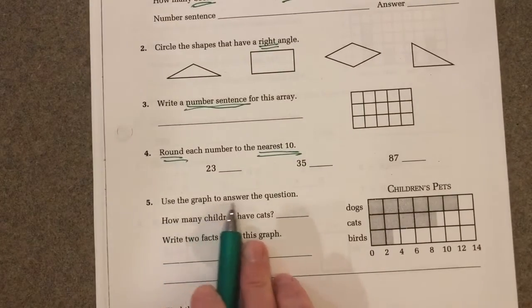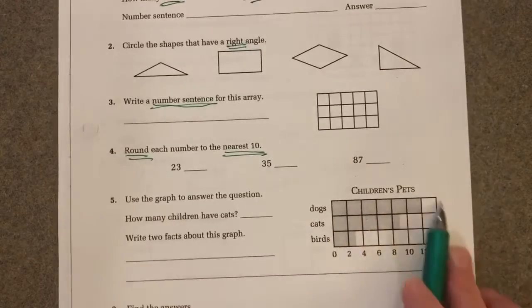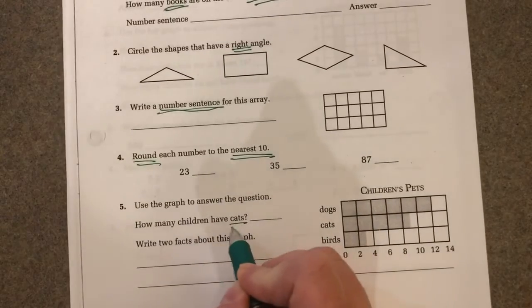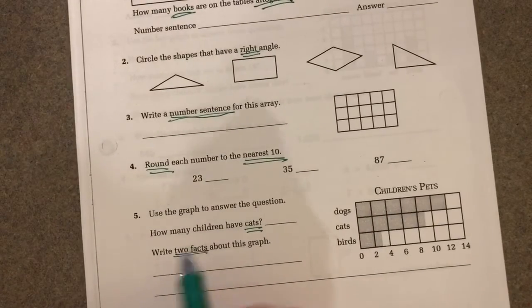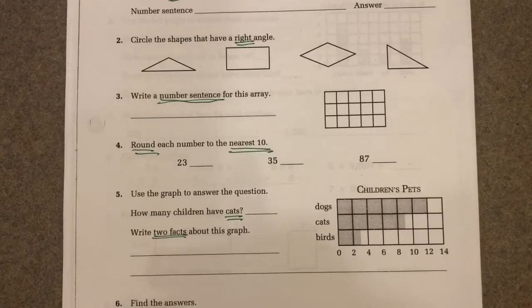Number 5, use the graph to answer the question. So over here, how many children have cats? Read your graph. And then I want you to write 2 facts about this graph. So facts have to be something I can prove when I look at the graph. Like, what animal was liked the most? What animals liked the least? How many of a certain animal were liked by kids? Okay? Those are things I can prove when I look at this.